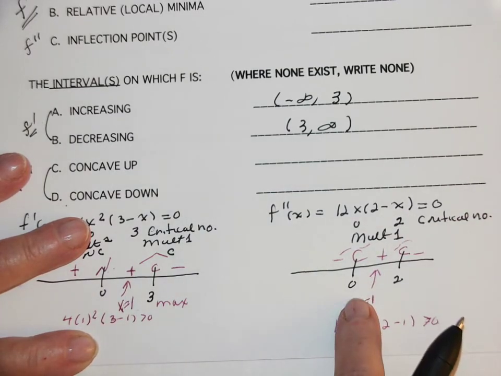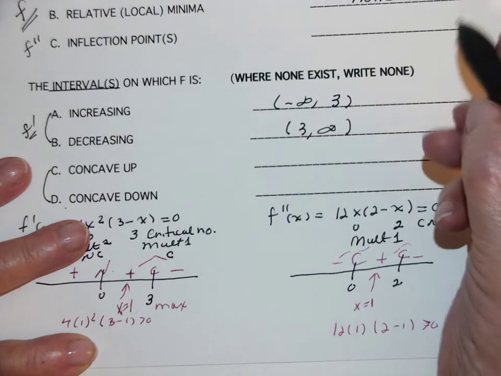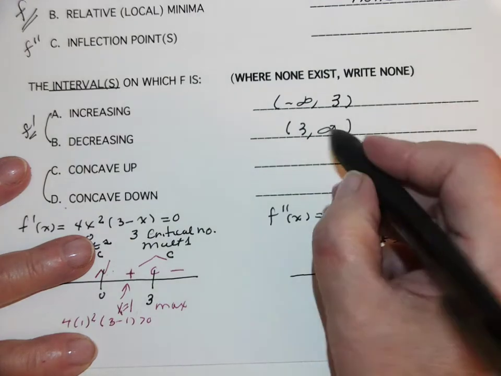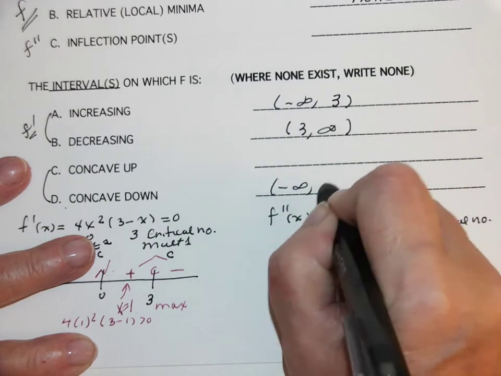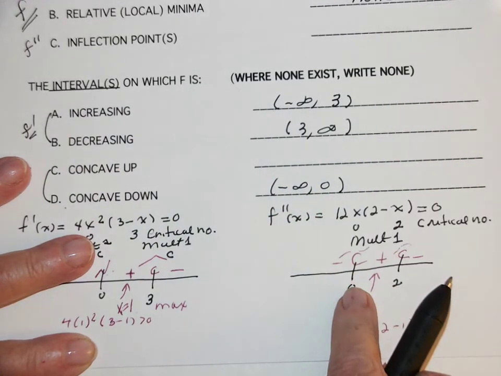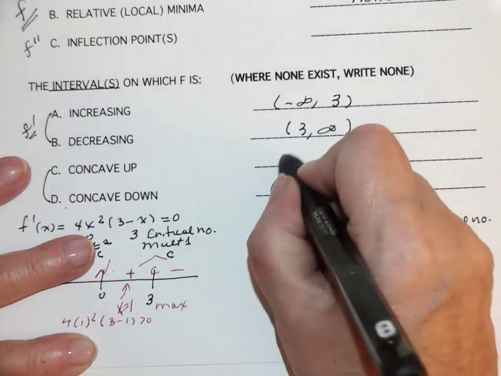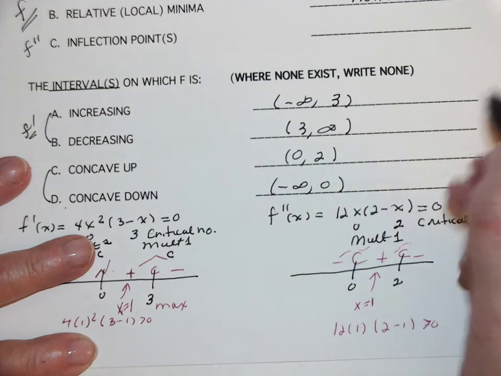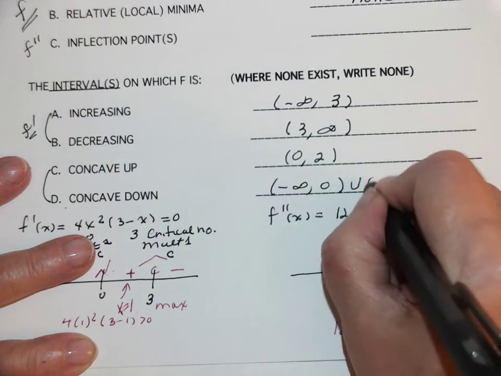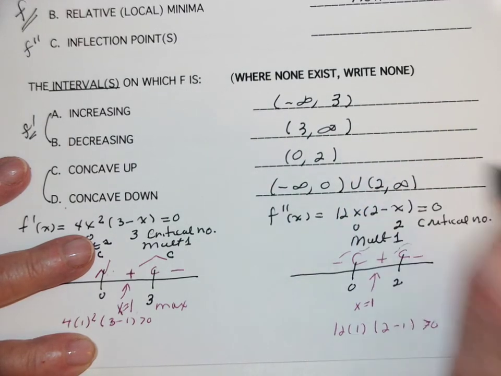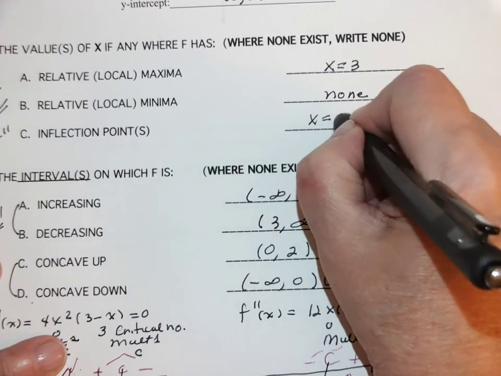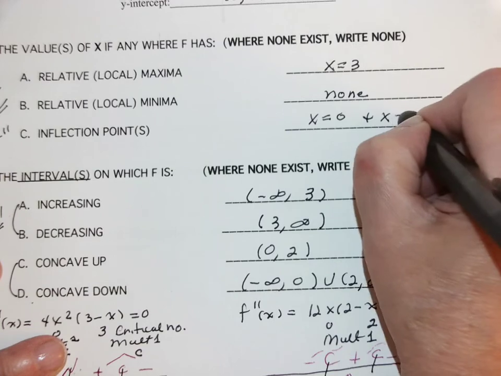So we are looking at concave down from minus infinity to 0. Then changes to concave up, 0 to 2. Then changes back to concave down from 2 to infinity. I have inflection points at x equals 0 and x equal 2.